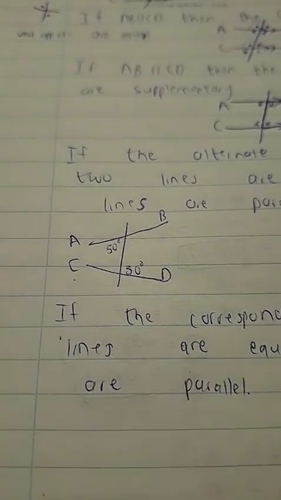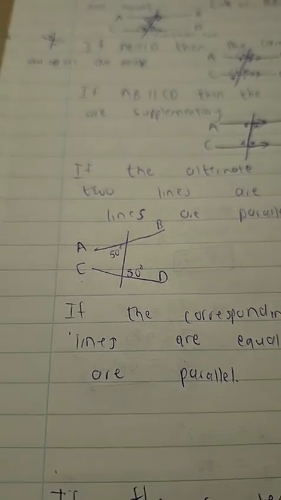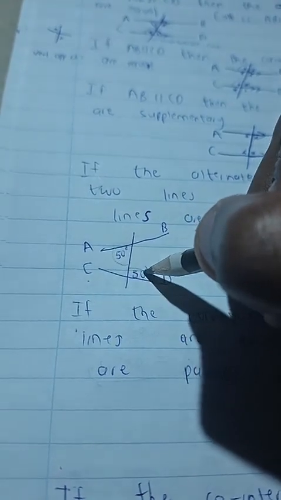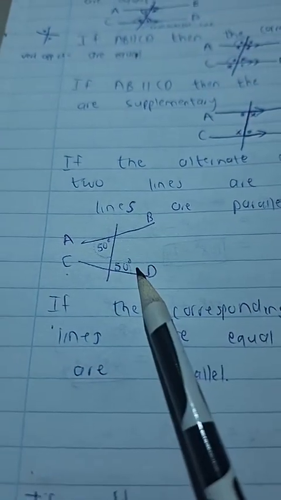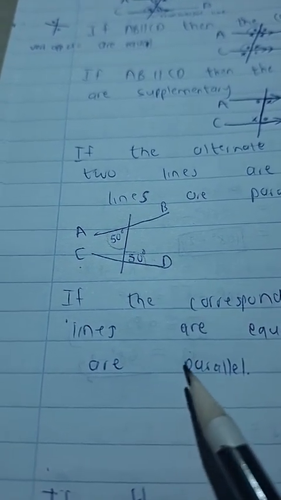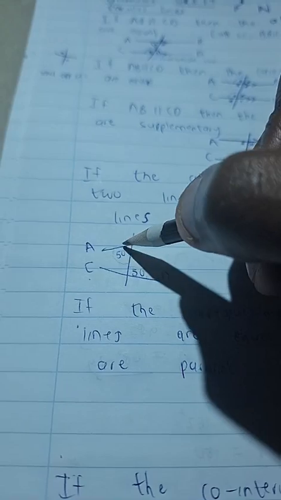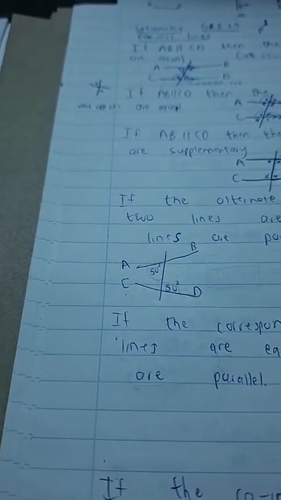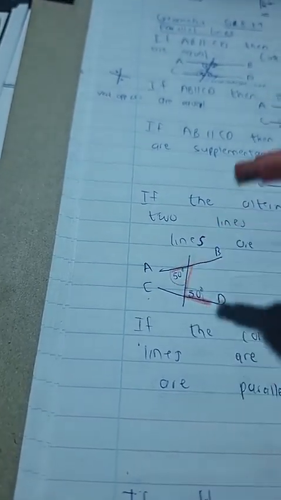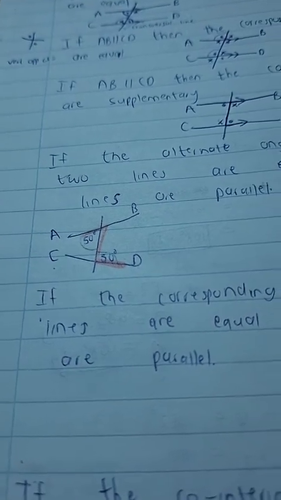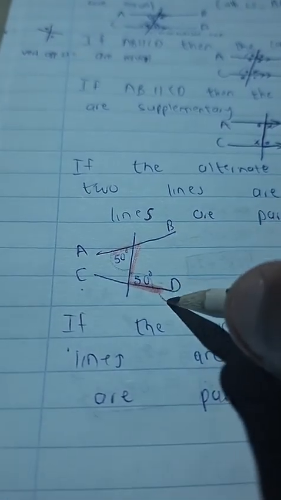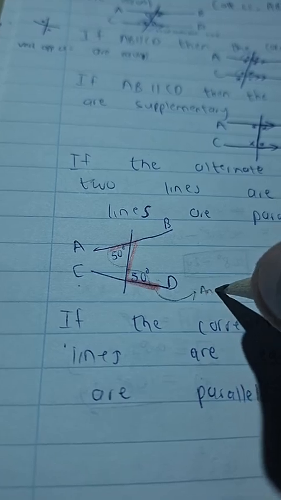But I want you to take a look at the angles that I have. These two angles, what shape do they form? Isn't this the Z shape that is usually formed? Okay, it is. So if this is a Z shape, that means these angles are alternate angles.